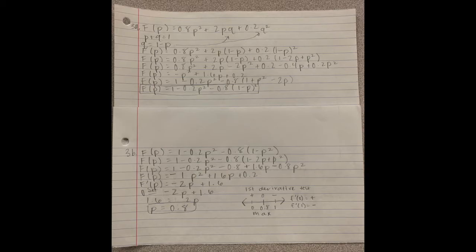There's some algebra to factor and combine like terms, and then you get the equation negative p squared plus 1.6p plus 0.2. When you take the derivative of that, you get minus 2p plus 1.6. Then you set that derivative equal to 0, subtract 1.6 over, and divide by 2, so in the end, you get p equals 0.8.